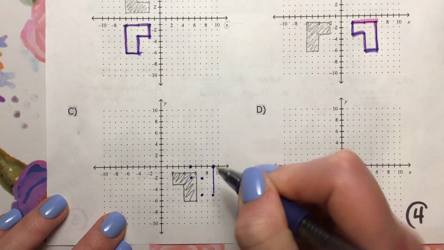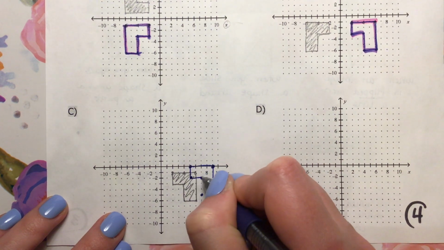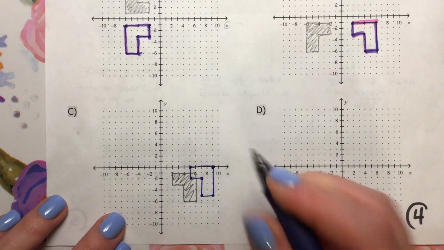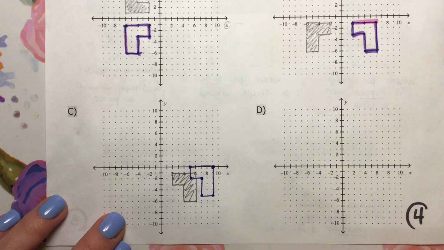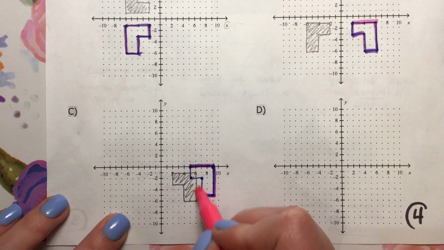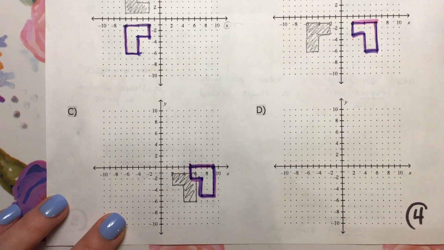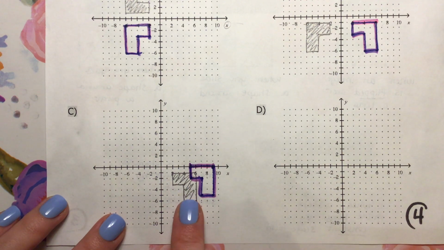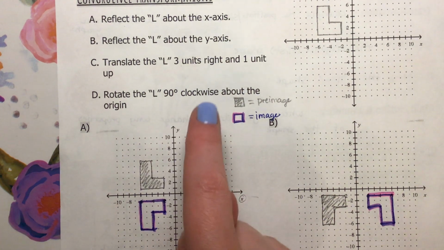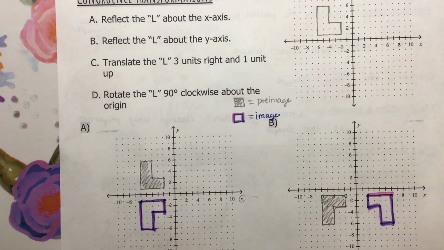So now this L has moved 3 units to the right and 1 unit up. It's still the same shape, and I didn't really change the orientation this time. I just changed the location of it. But this guy is my actual image for part C. The last thing I'm going to do is rotate the L 90 degrees clockwise about the origin.